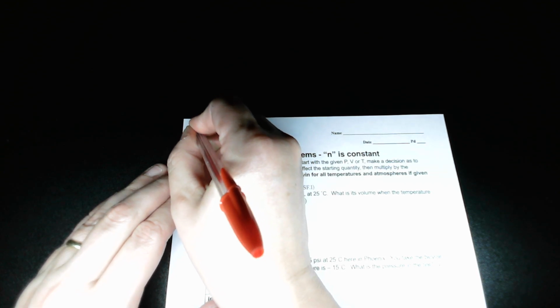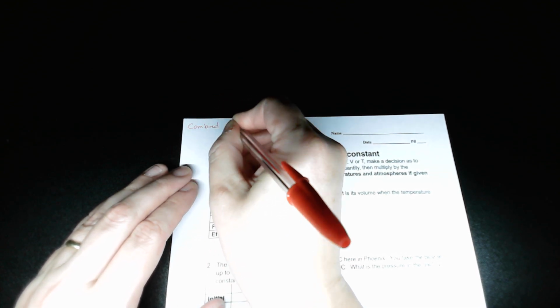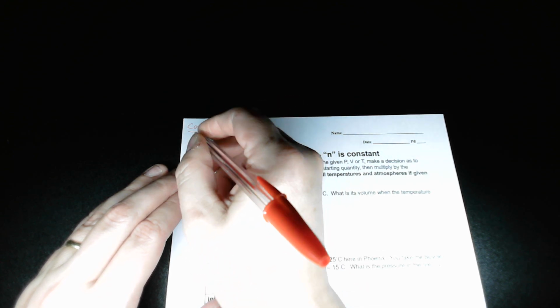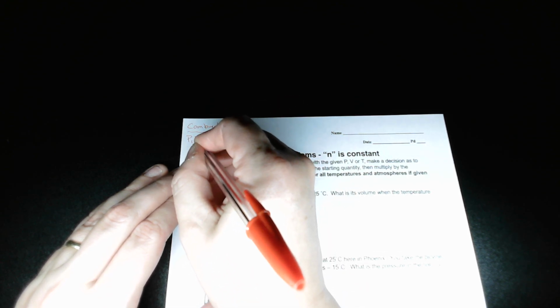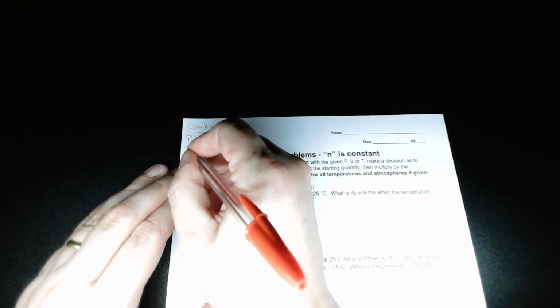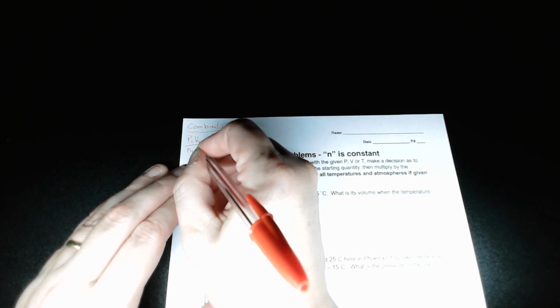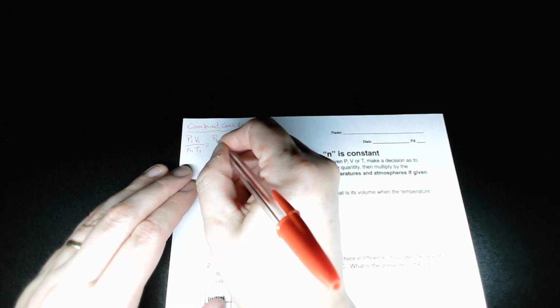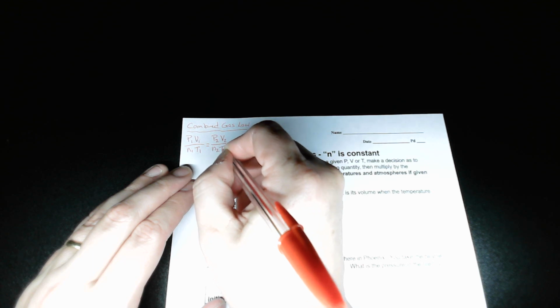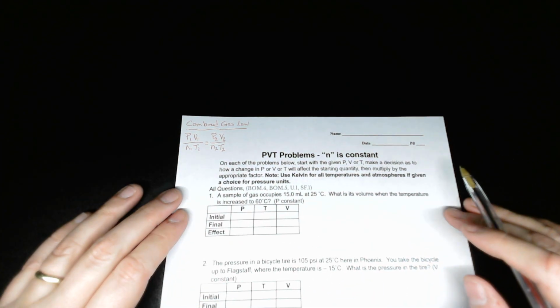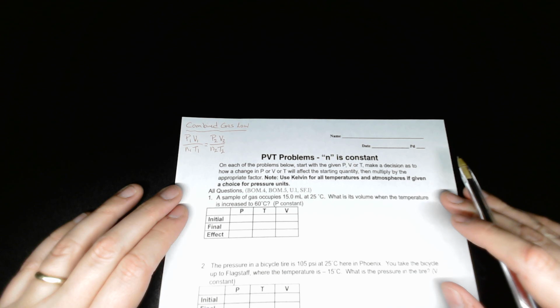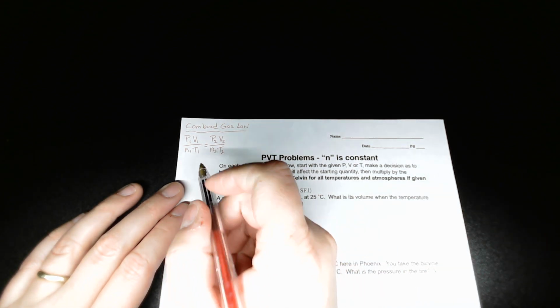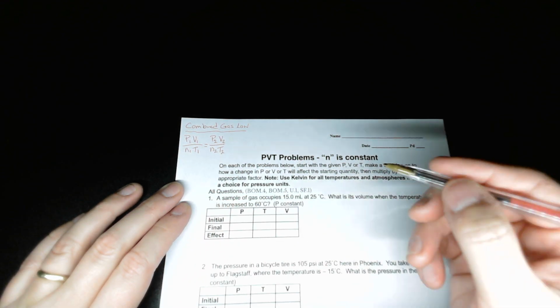First off, that combined gas law. Again, as we found, the quotient of pressure times volume to the amount of gas times the temperature is always going to equal a constant. So if we make any changes to one of those variables, then we should be able to calculate whatever variable it is that we're looking for. So we're going to be utilizing this equation to solve some problems.